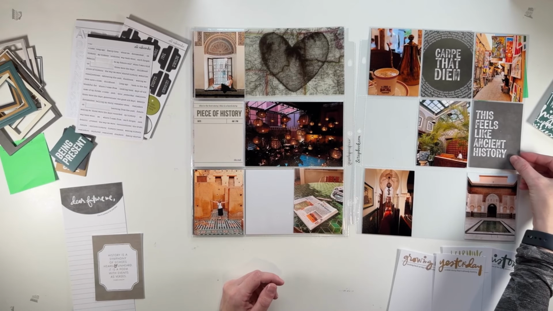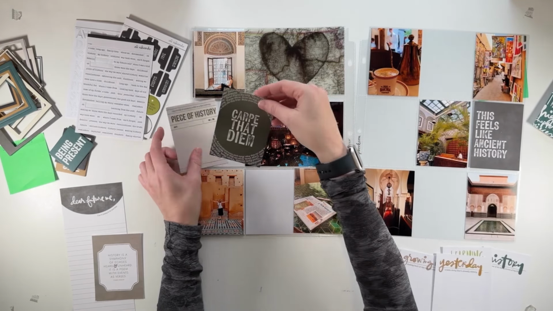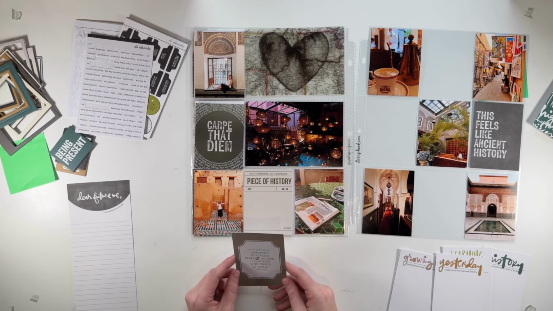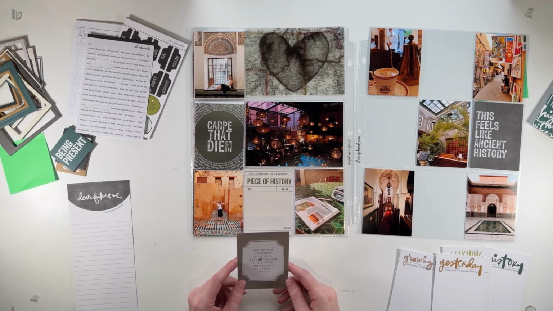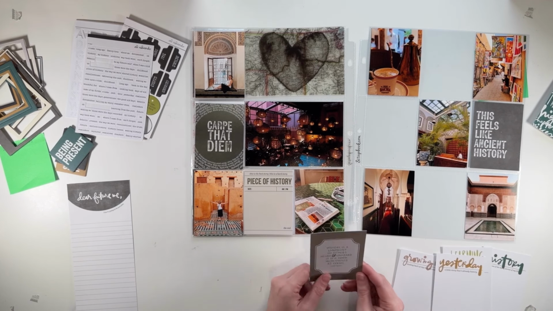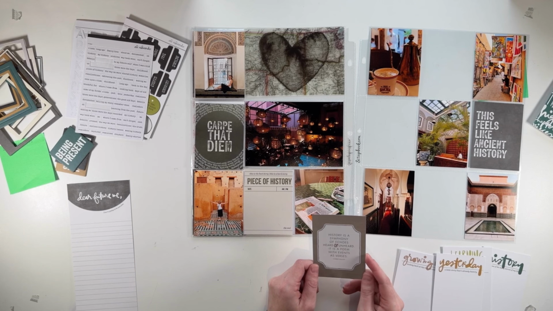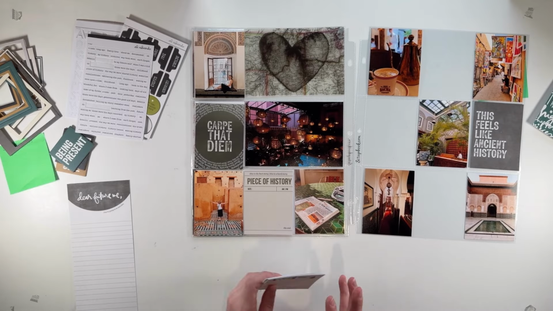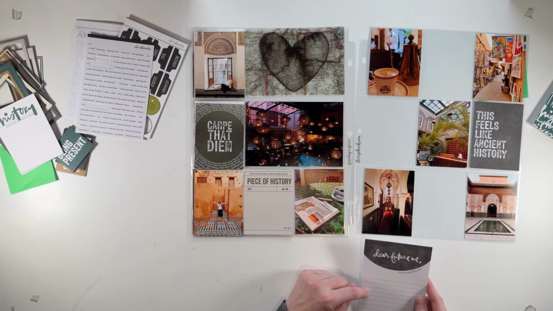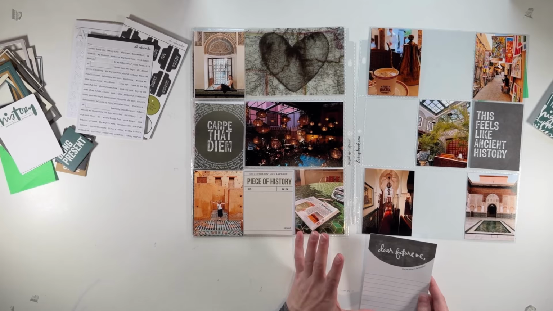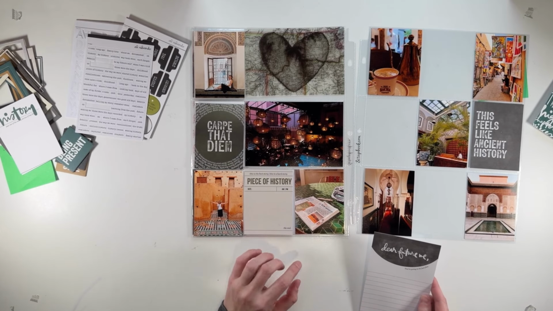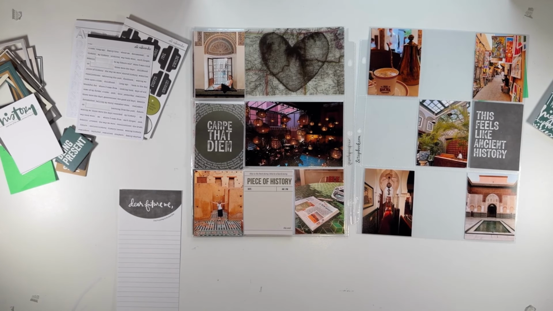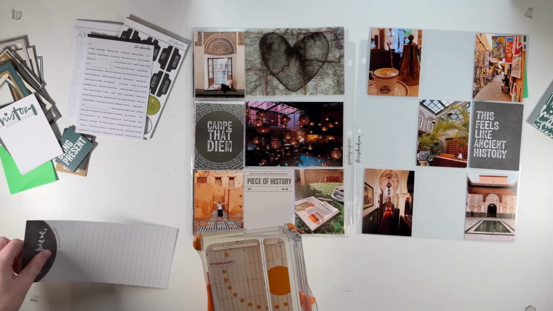This could also be a good filler. I don't know that I need two fillers like that. I could use this one or that one as a filler card. And then I think I want to crop this one down to document kind of my birthday, essentially. So let me get my paper trimmer and do that.